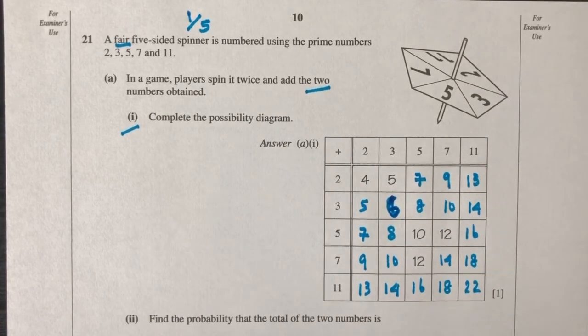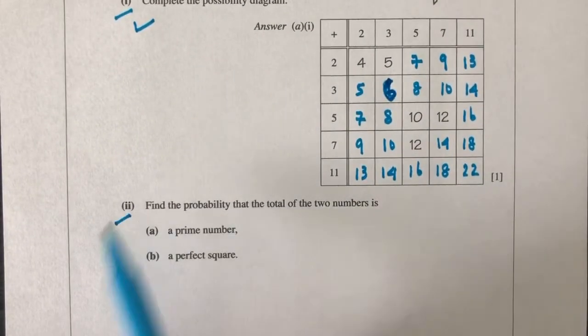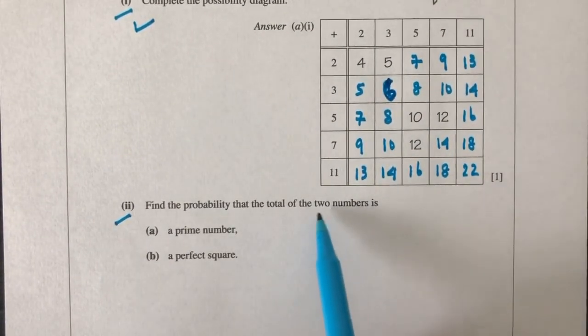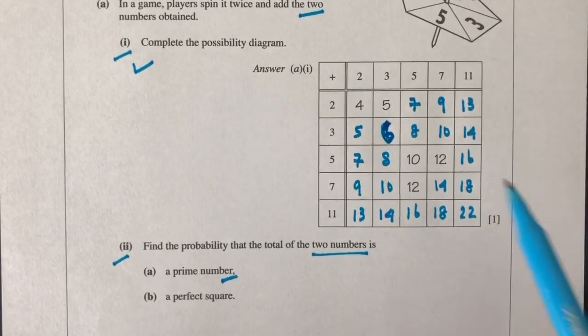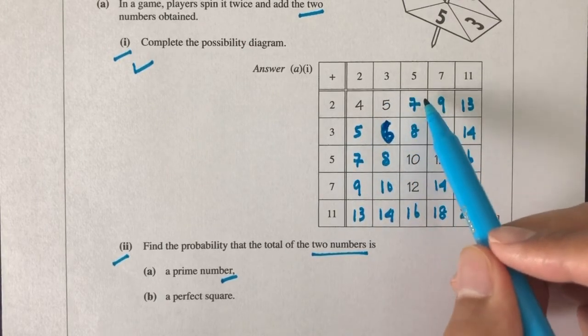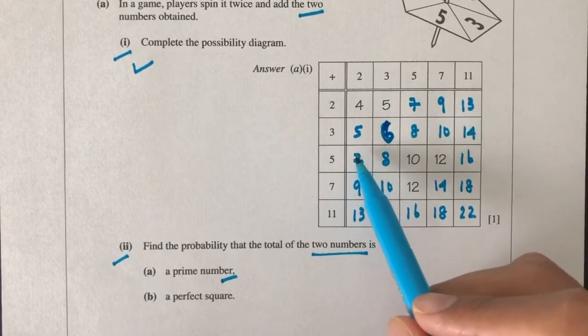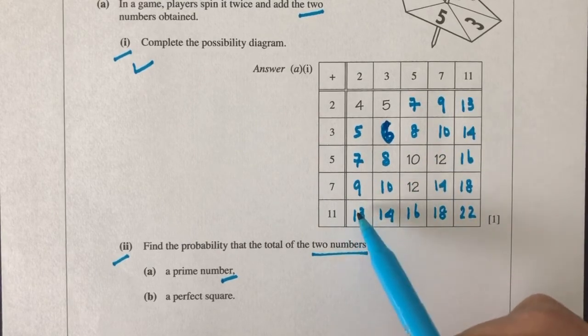Okay, now part 1 is done. Part 2, find the chance that the total of the two numbers is a prime number. So let's see how many prime numbers we have here. We have 1, 2, 3, 4, 5, 6.